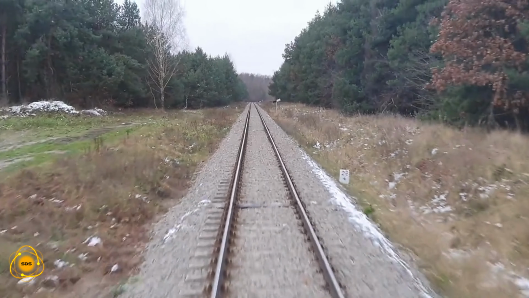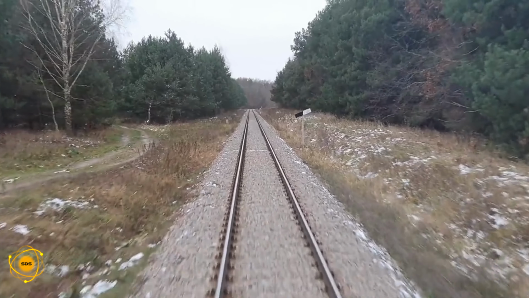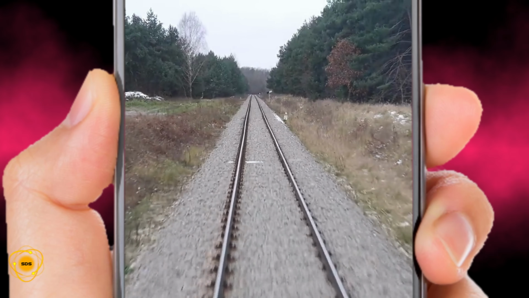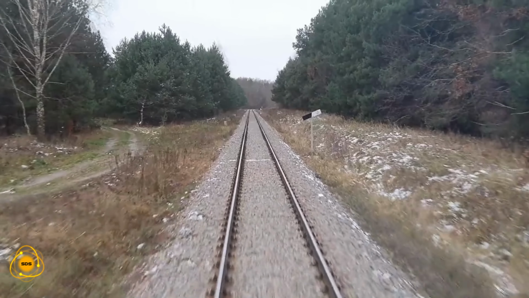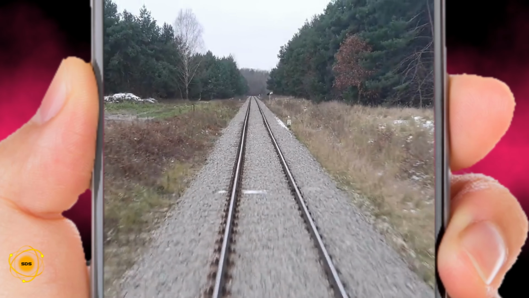Hello everyone, welcome back. Today we're going to make these railroad tracks go into a cell phone and make you feel like you're actually going into the cell phone, like you see on the screen right now.